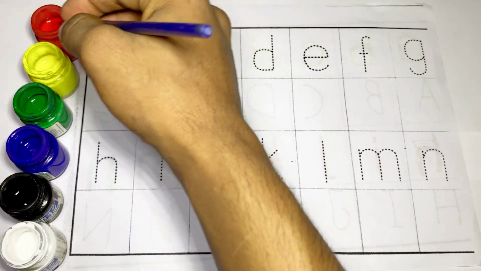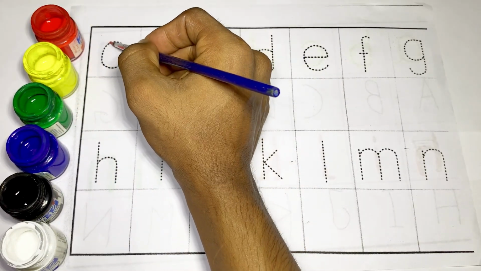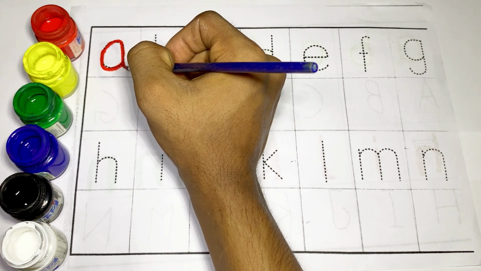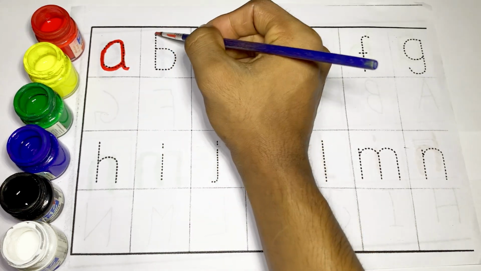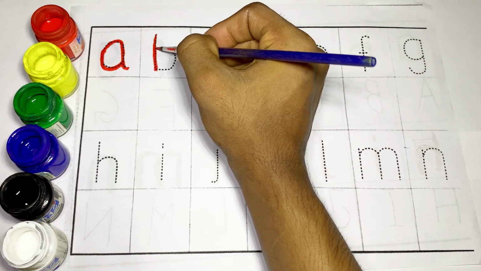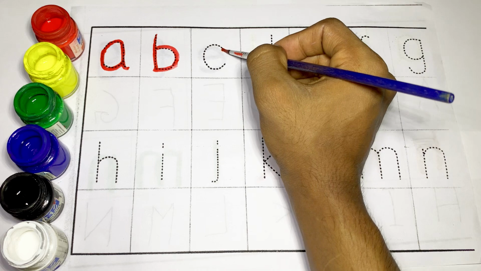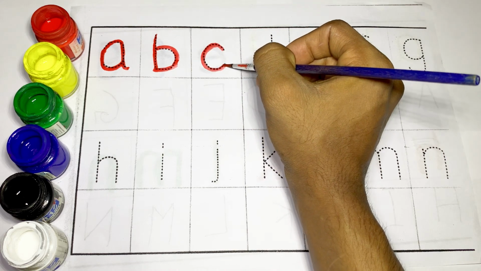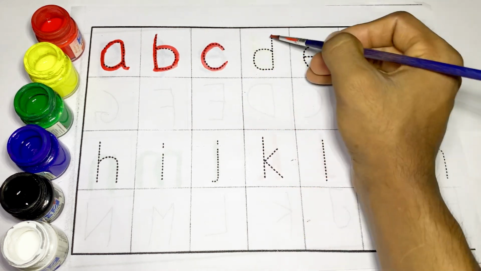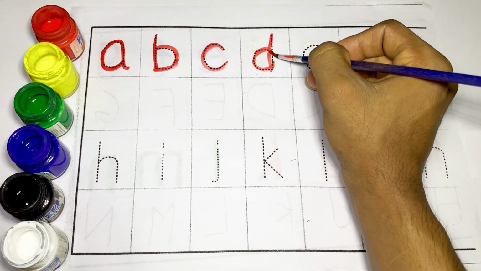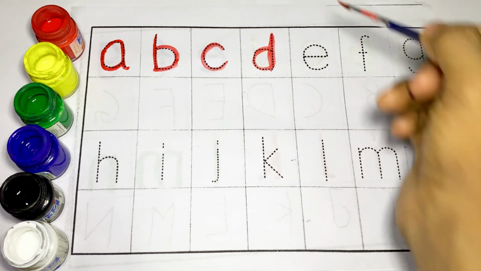It's first draw A. A for apple, A for aeroplane, the alphabets of A. B. B for ball, B for bat. C. C for cat, C for car. D. D for dog, D for doll.